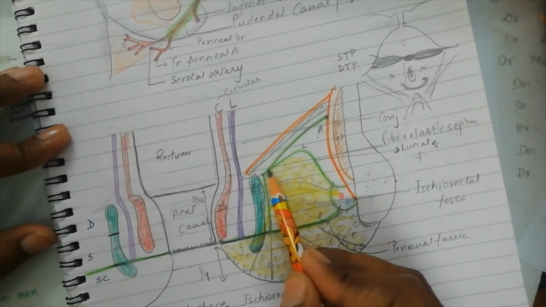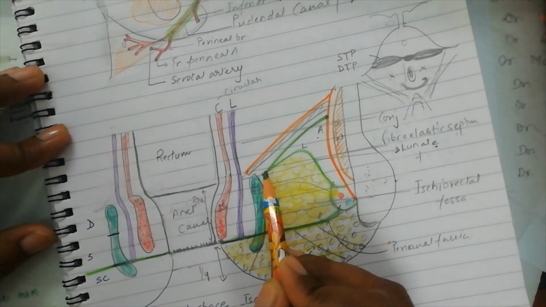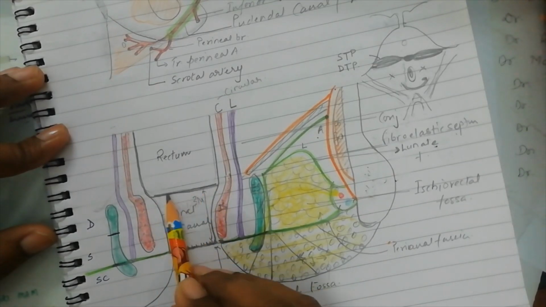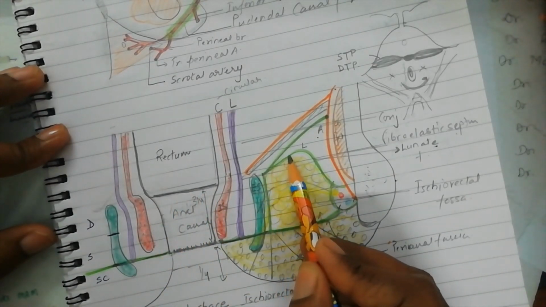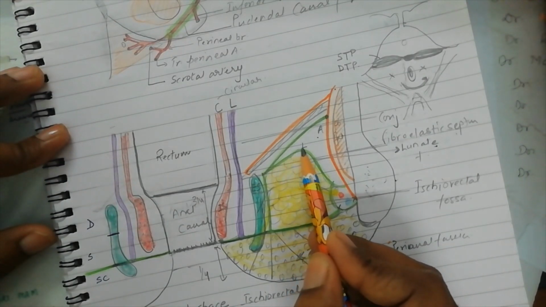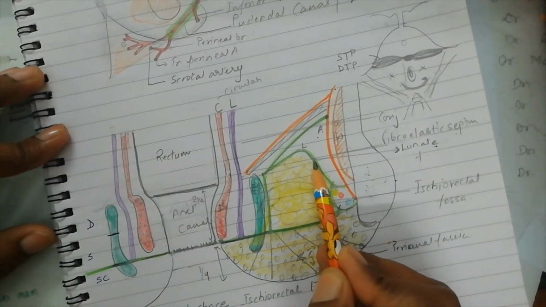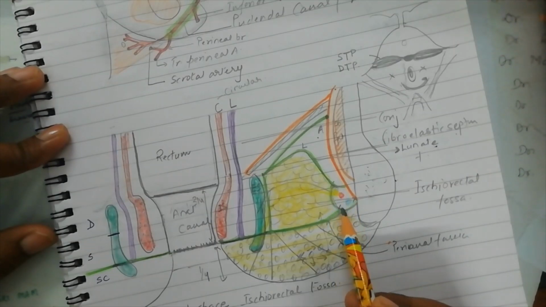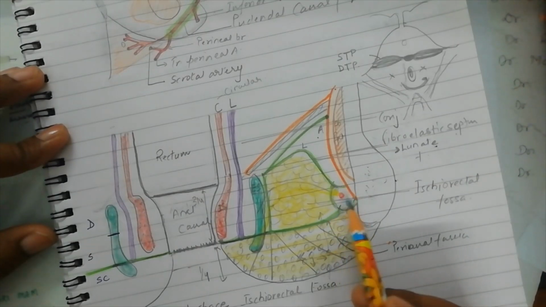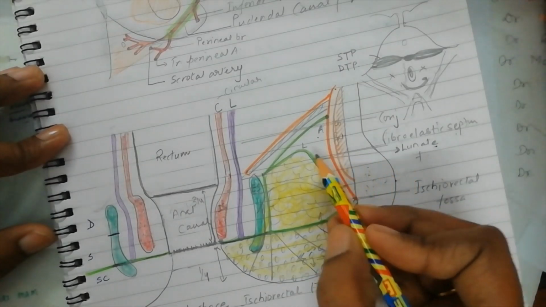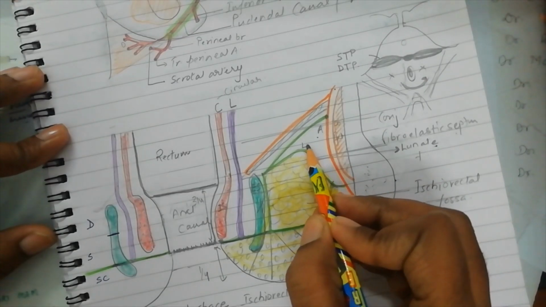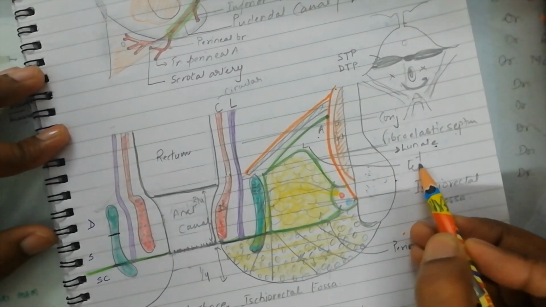Medially, it merges with the anal fascia at the level of the pectinate line and goes laterally, arches over the ischiorectal fossa and goes below and splits into two to enclose this pudendal canal. Here the apex of the lunate fascia, the space created is known as tegmentum.